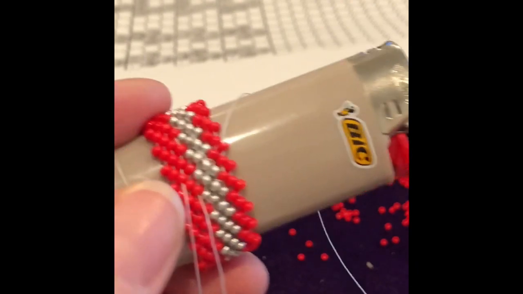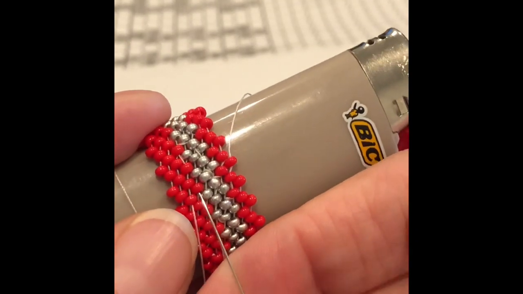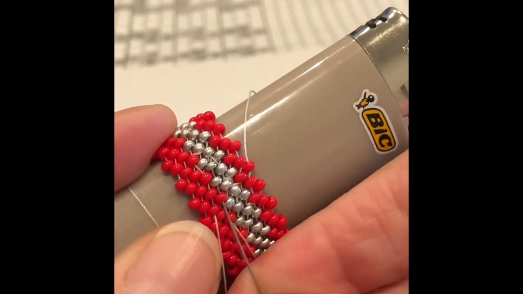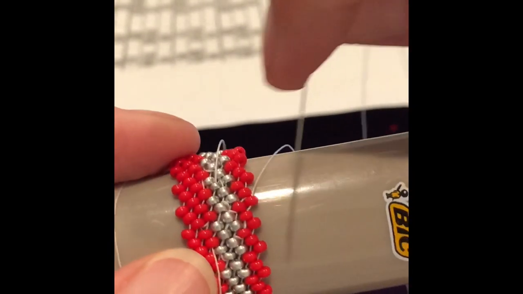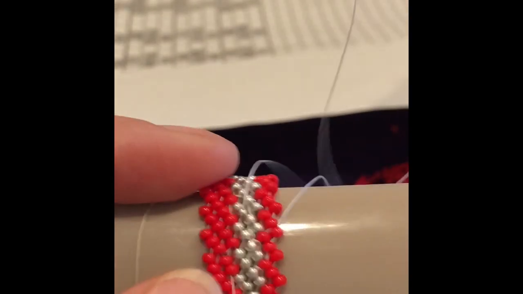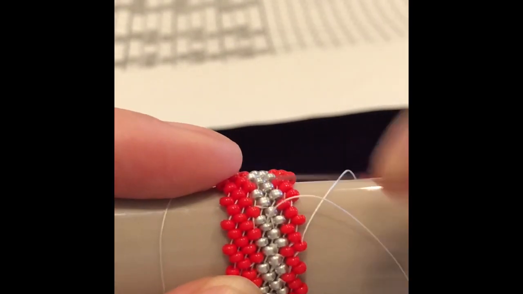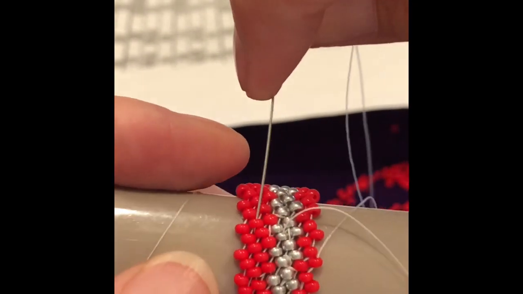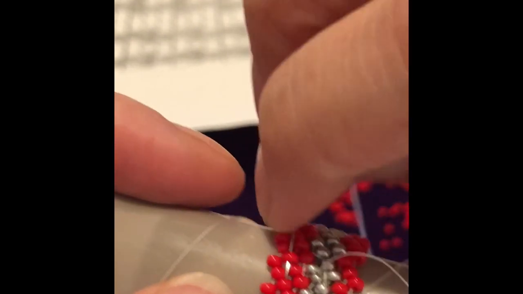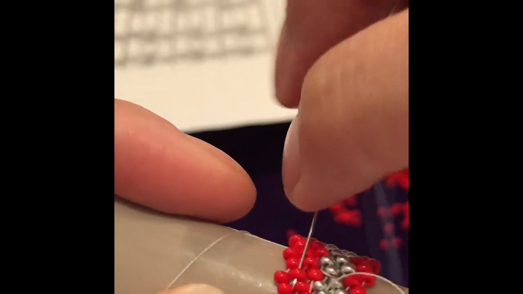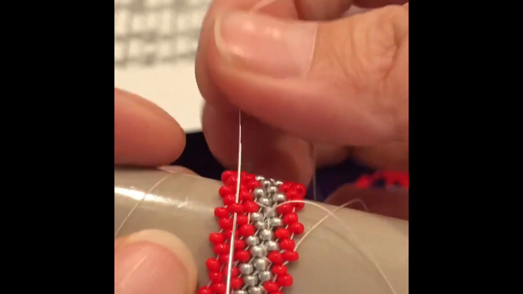Now you want to make sure that you thread it through enough times so that it locks into place, because what could happen is if you don't, this last row that you did could become loose and all the work that you've done won't stay in place.